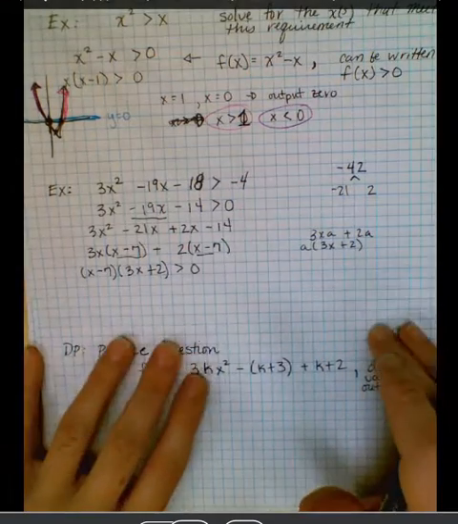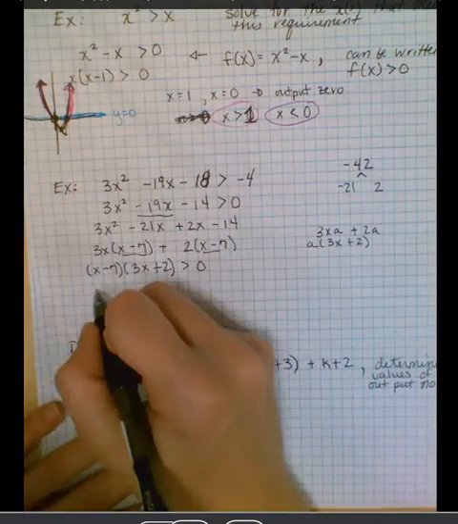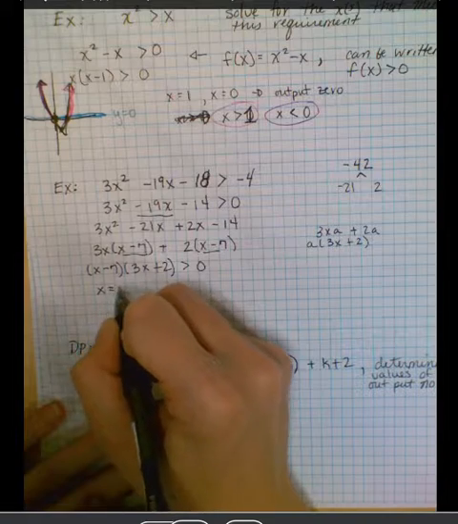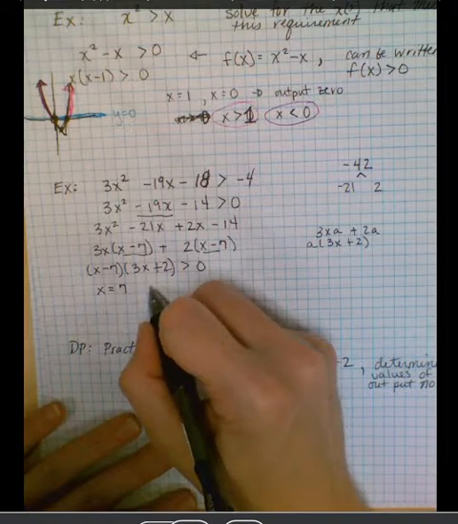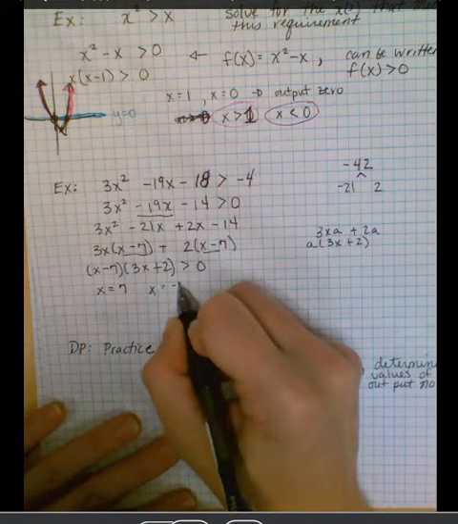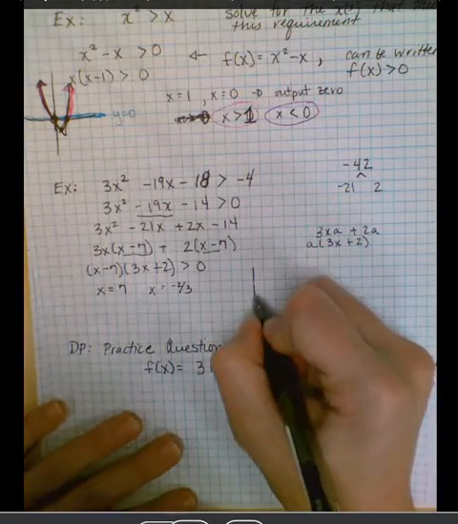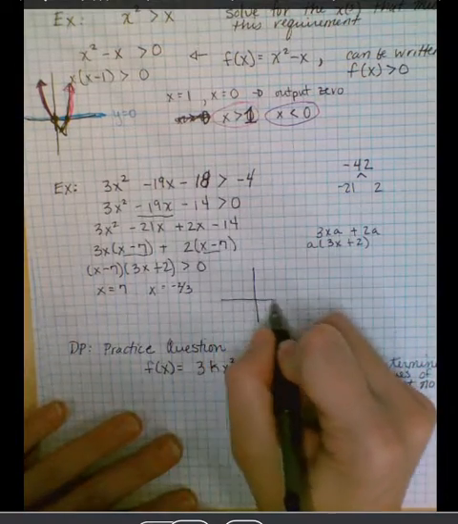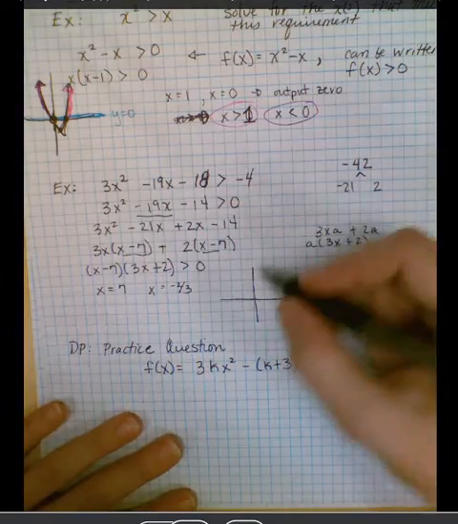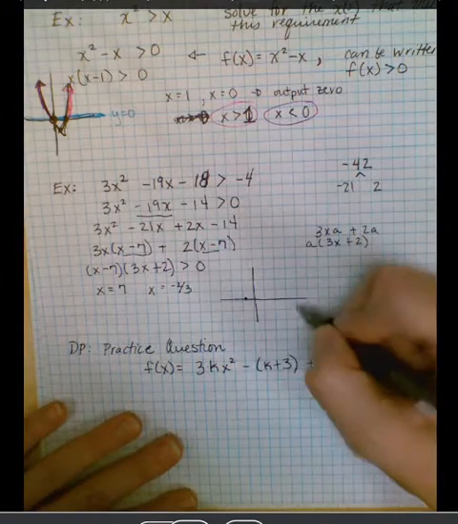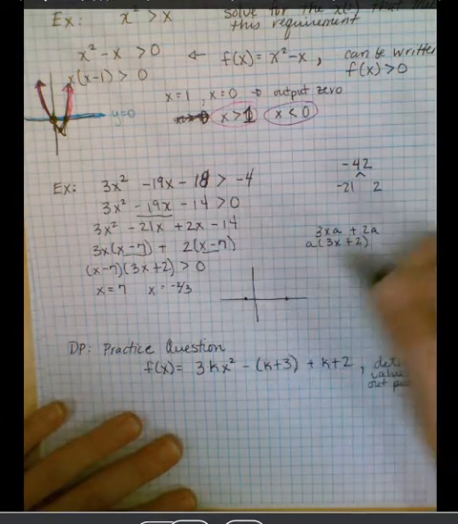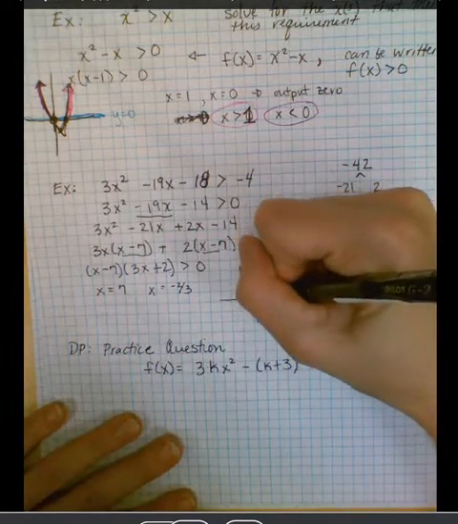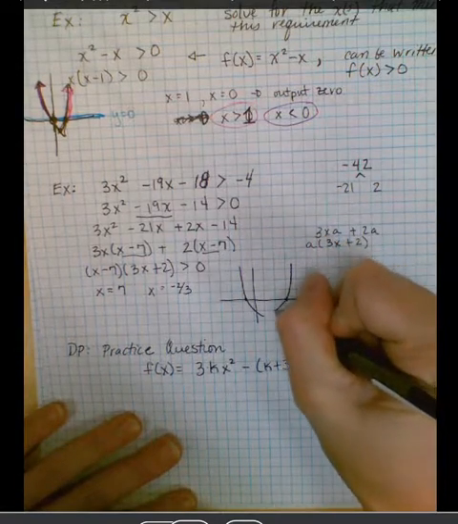So same kind of thing. I don't really care for all the details. X actually equals 0 at 7, and x actually equals 0 at negative 2/3. So if I was going to do a sketch of this, it's positive, so I know it's going to open upwards. I'm just going to throw my points on there. They don't need to be really super accurate. There's negative 2/3. There's 7.